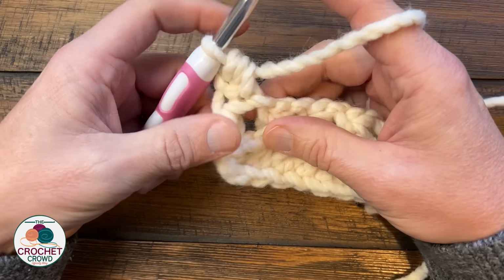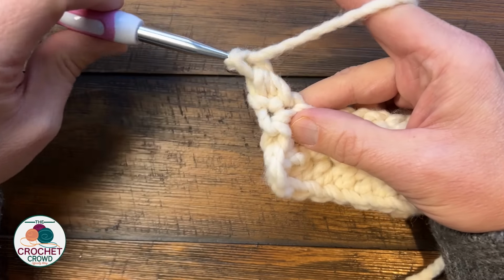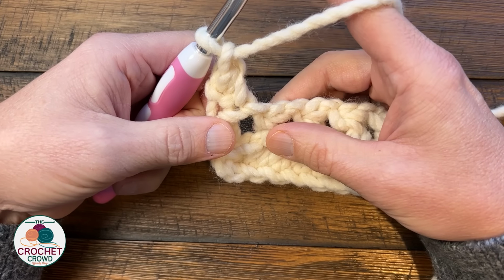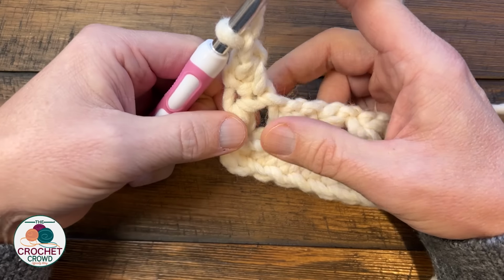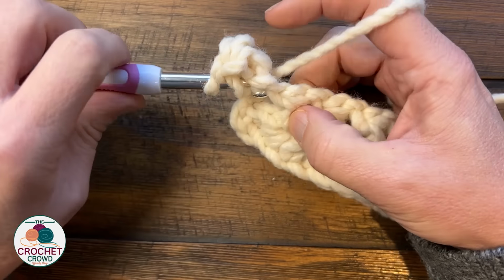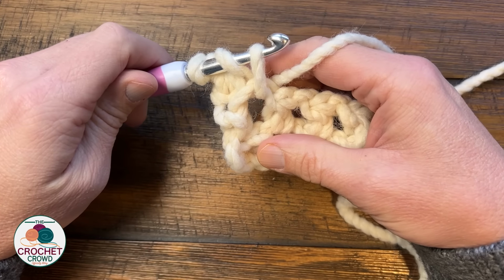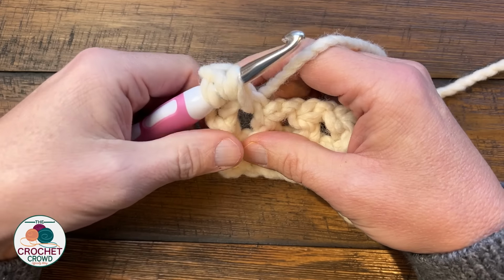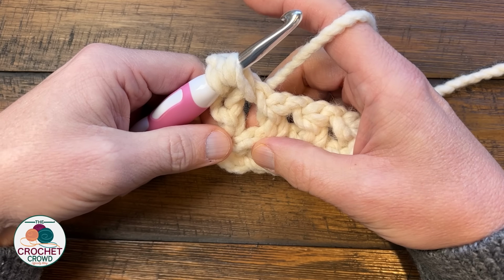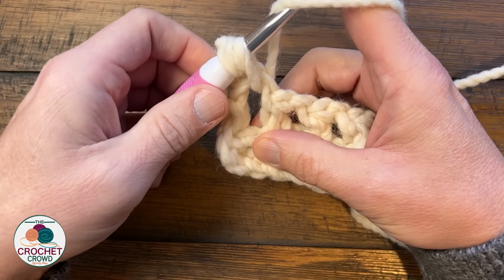How we do this, before we start, we're going to chain 1 and start doing a half double crochet 3 together. So wrap the hook, come into the space, yarn over, pull through, and so we have 3 loops on the hook. We're now going to yarn over again and go into the skip stitch right here on the front side.